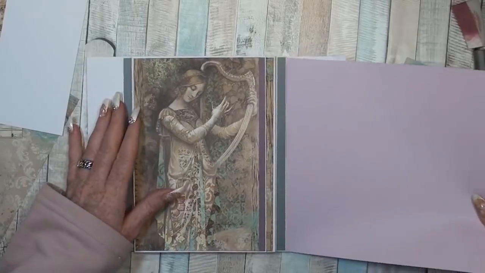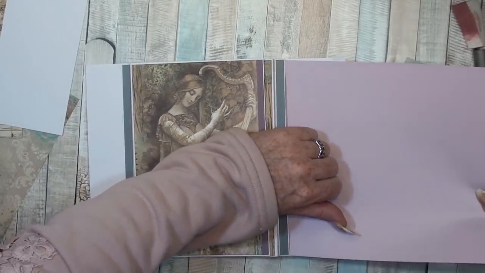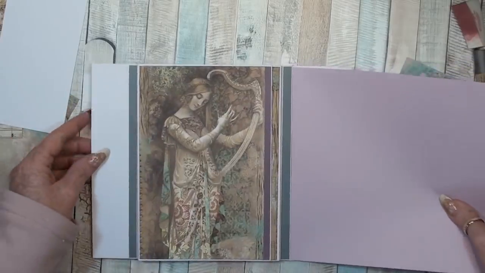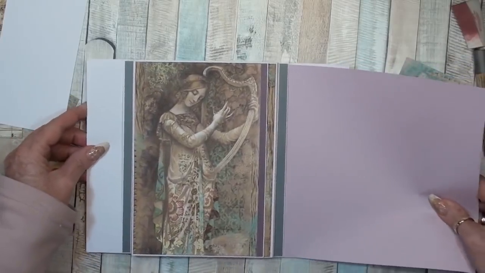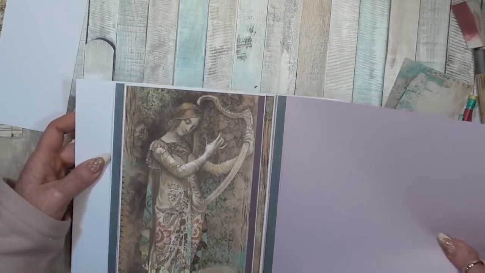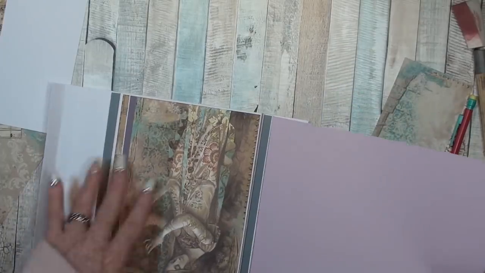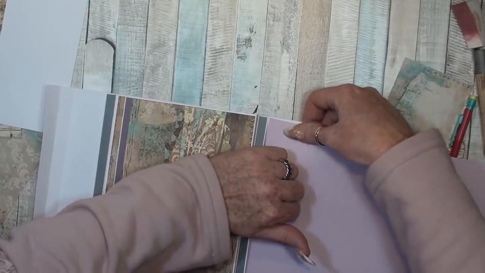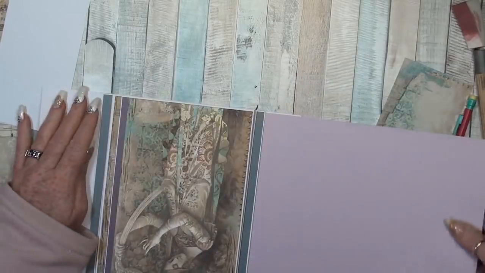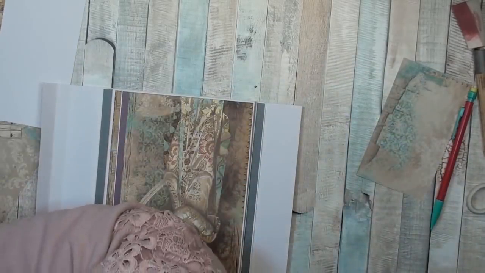So let's see how that fits. So it needs to go all the way. Needs to go all the way in. I think I made it just too tight.